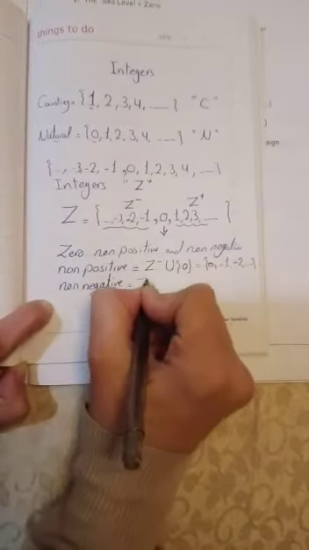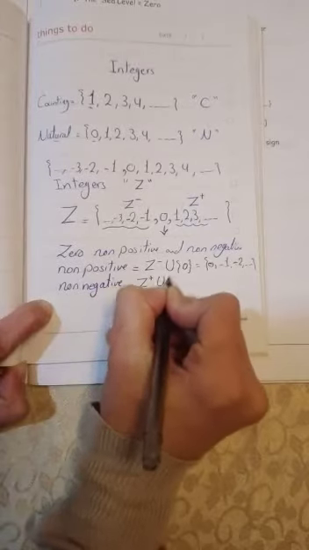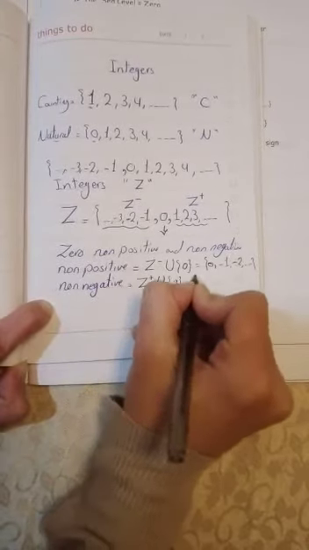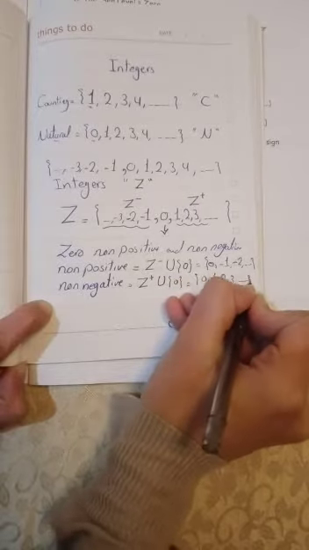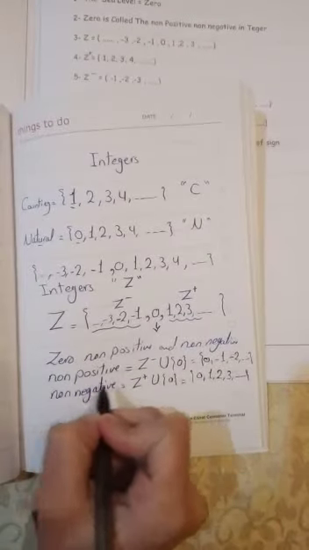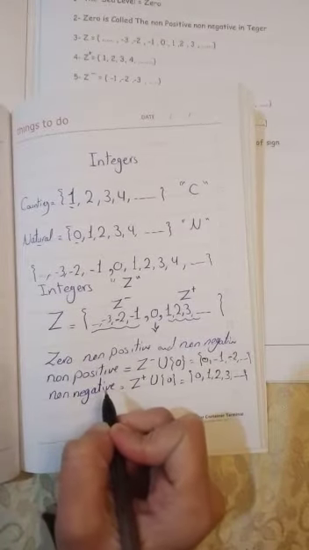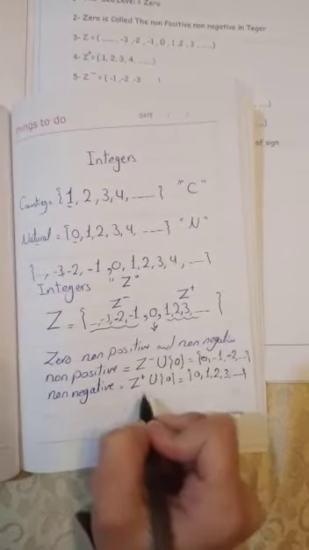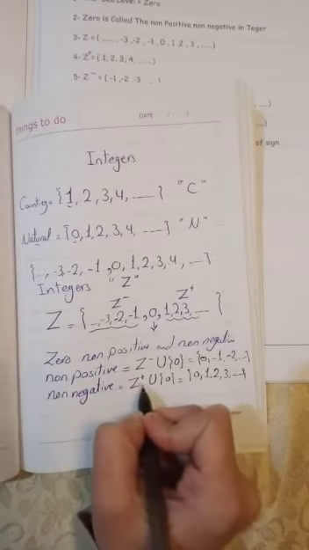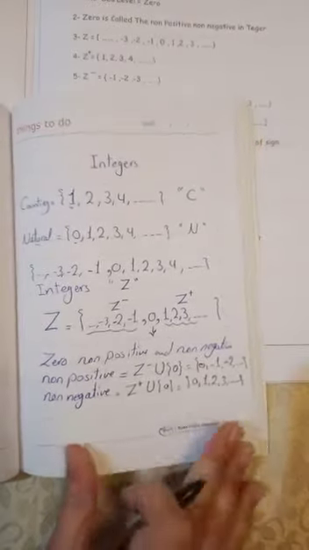Non-negative means positive integers union 0, like 0, 1, 2, 3, and so on. Primary, when I ask you about the non-positive numbers, you will say the negative union 0. When I ask you about non-negative numbers, you will say the positive union 0.